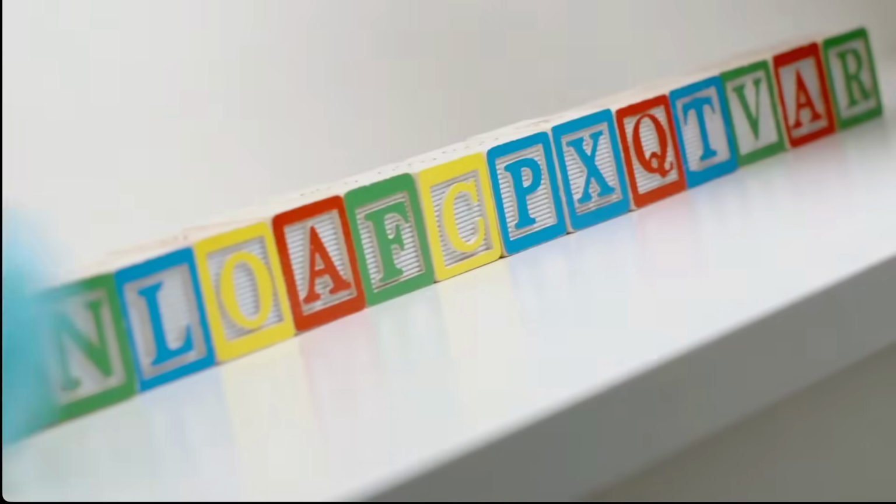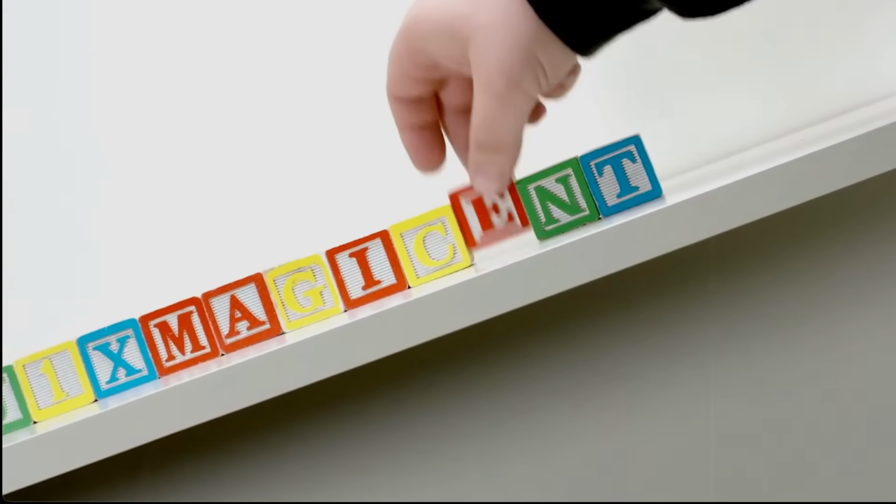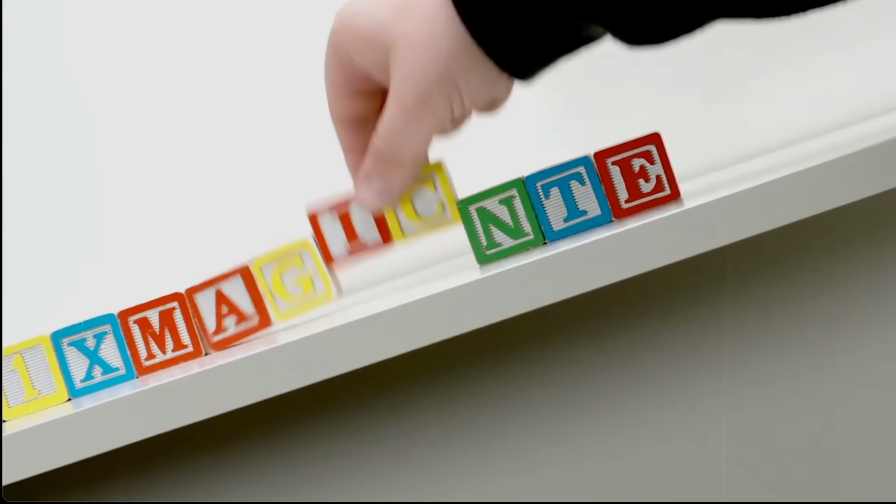So what we did was we took this concept of the blocks on a platform and we put it at an angle. And when you put the blocks at an angle and you take one of the blocks away, they do close up because of gravity.